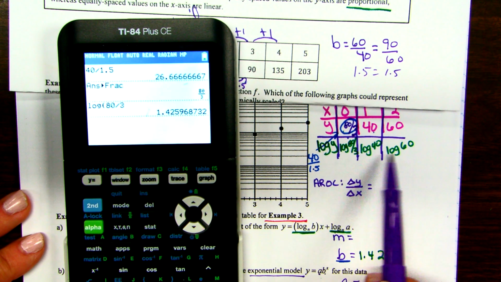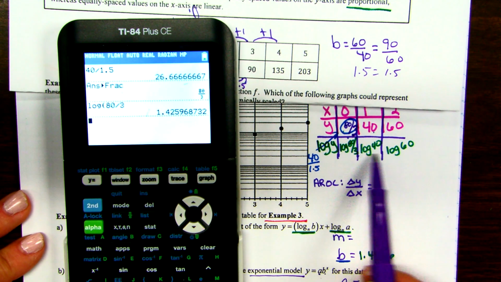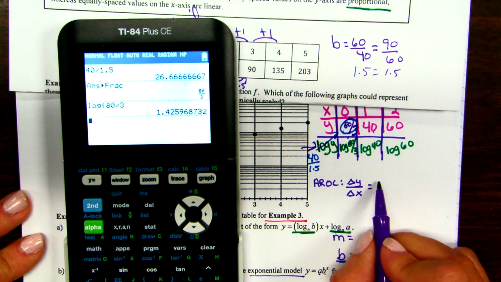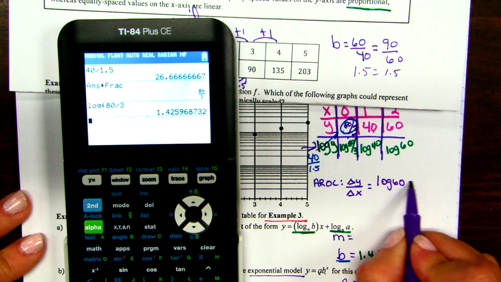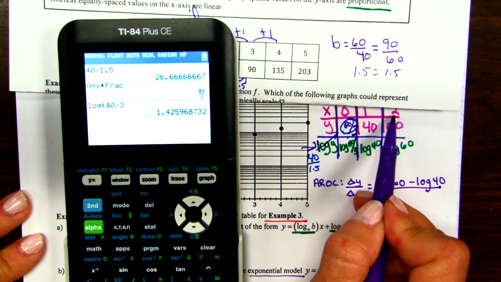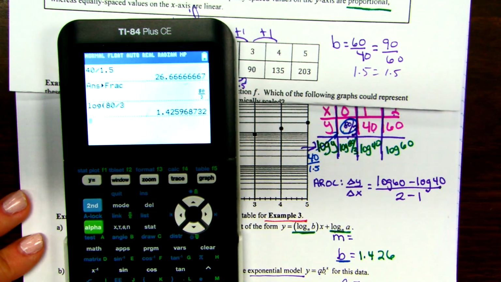Let's ignore that one. Let's use these 2. But remember, since we're working with the linear one, we're going to use the log row. So log of 60 minus log of 40, those are my y values, over x's, which is 2 minus 1 for those 2.